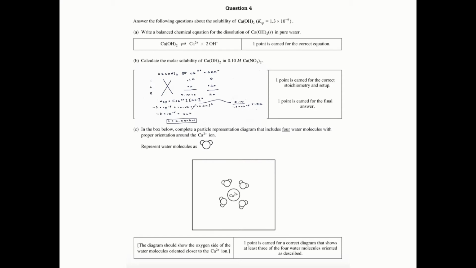Then I'm going to plug this in. I know my Ksp is 1.3 times 10 to the negative 6. Equals 0.10 plus x times 2x, the whole thing squared. That 2x, the whole thing squared, is where people tend to slip up, so please be careful with your ice charts. I'm going to get rid of that plus x using my rule of 100, and notice I show my rule of 100. Then I'm going to solve for x, and when I solve for x, I get 0.0018 molar, and remember your x is your molar solubility.